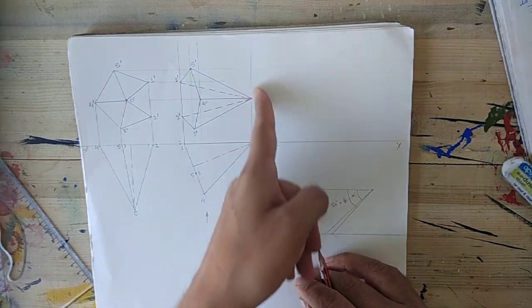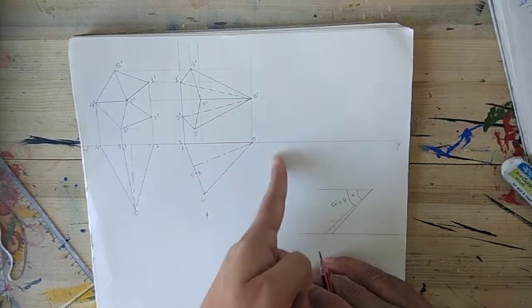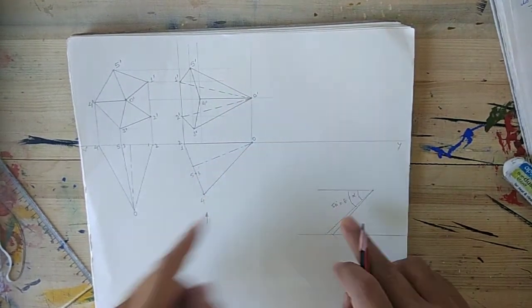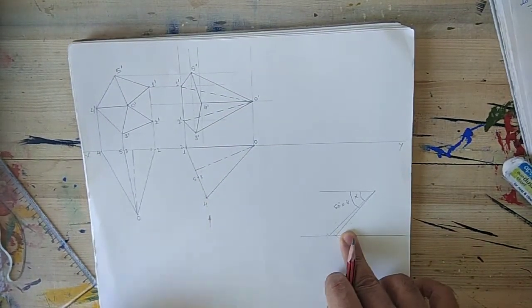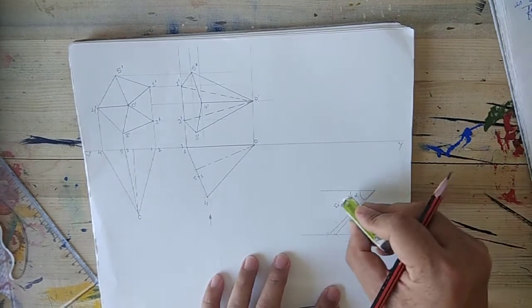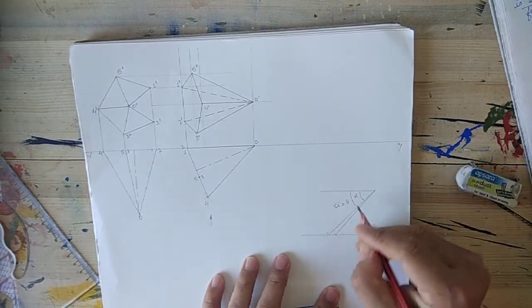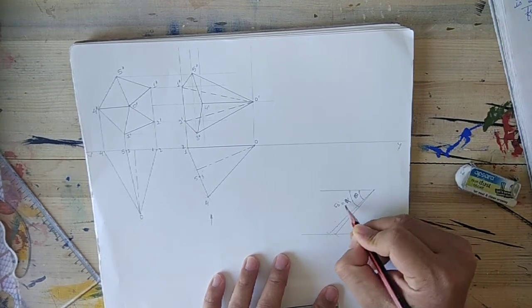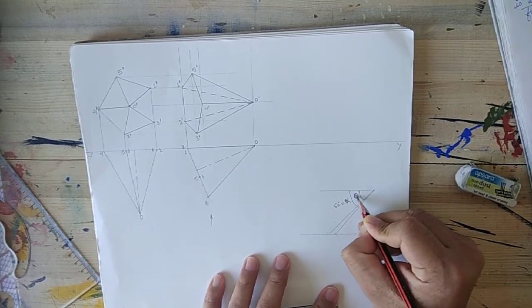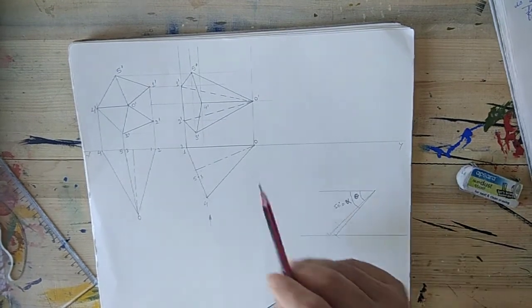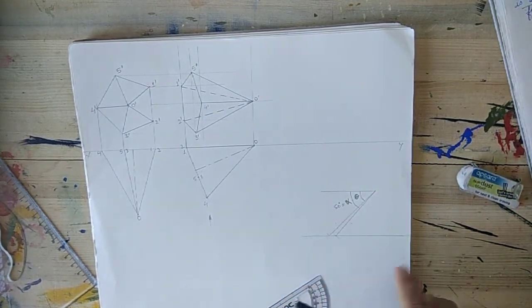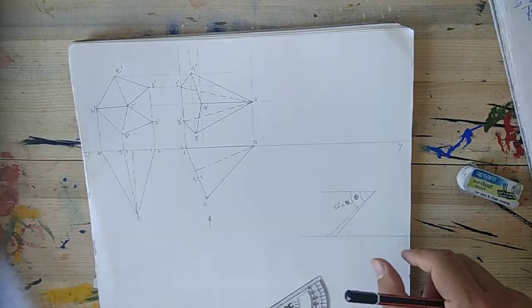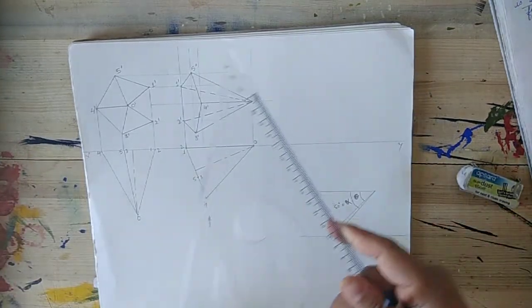Okay, so the new axis we will draw at an angle of 50. Sorry, class, this is your alpha, this is your theta. So 50 is your alpha, theta is your 45. So now class, the new axis as per the auxiliary inclined plane method.